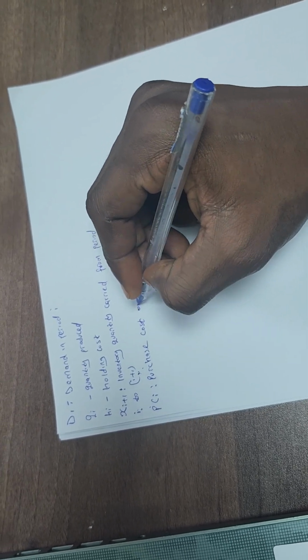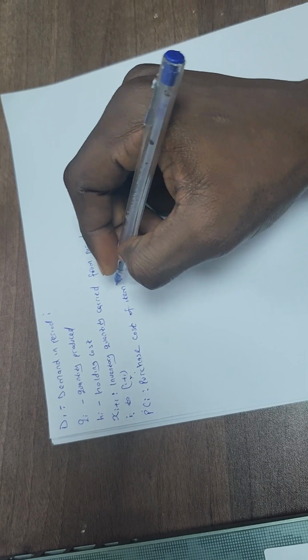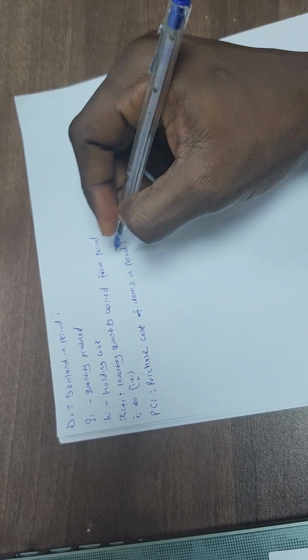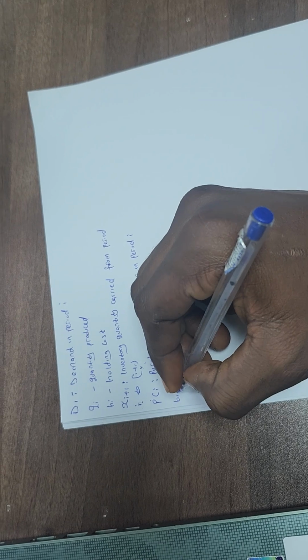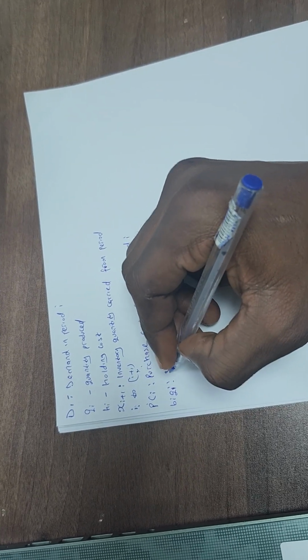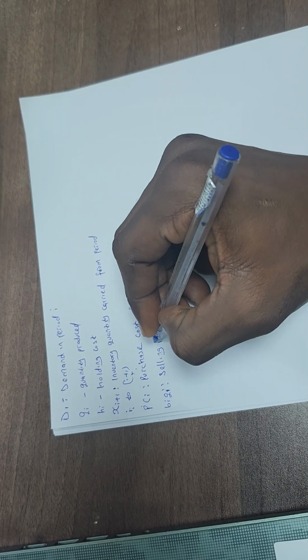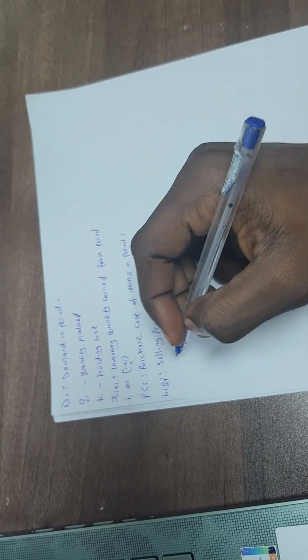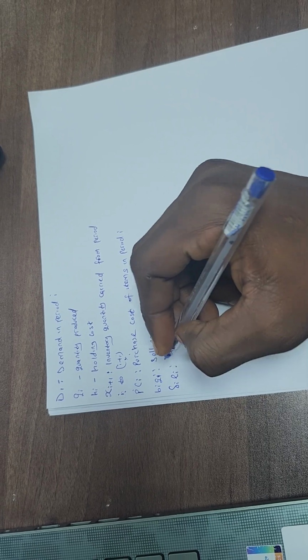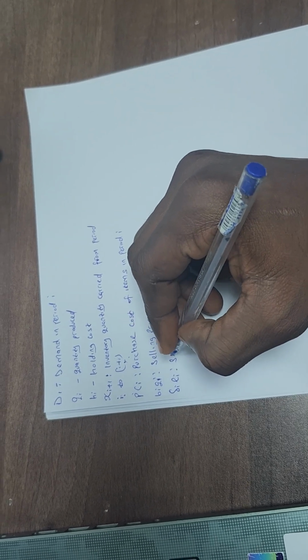Purchase cost of items in period I. So there, QI, this is a selling price, and this is a setup cost.